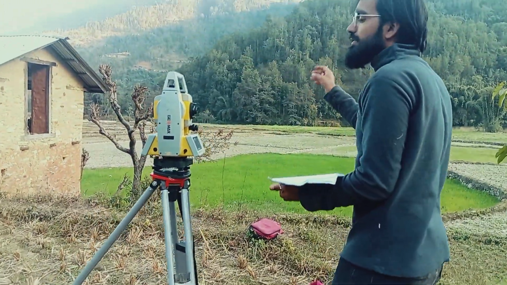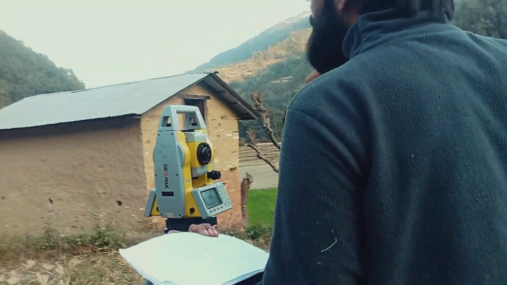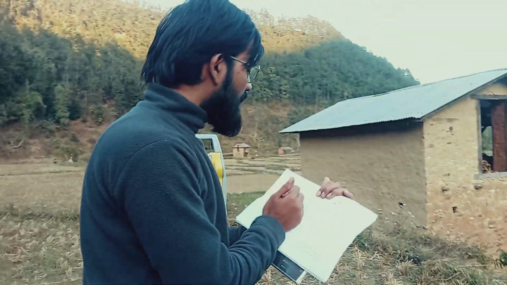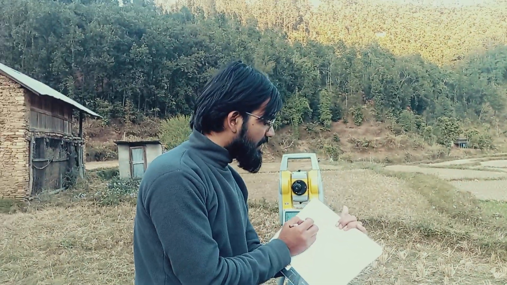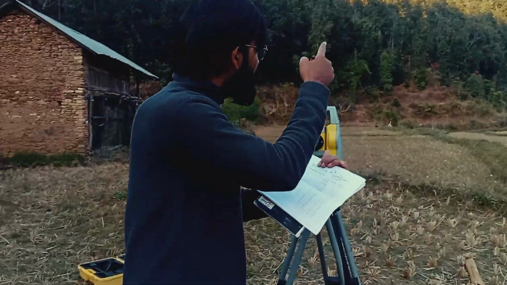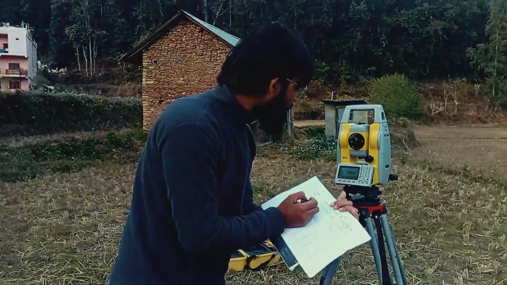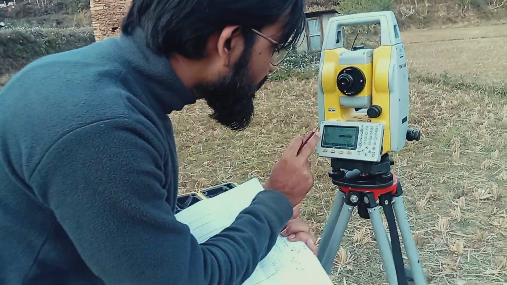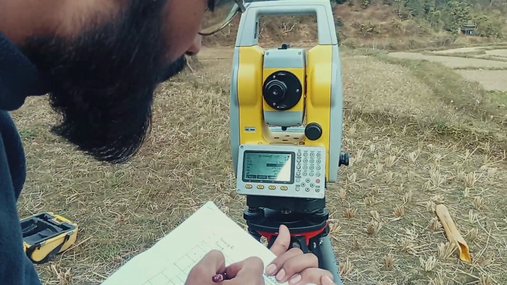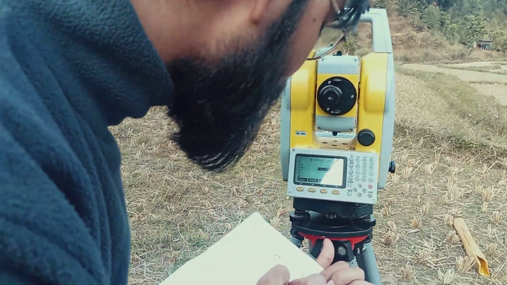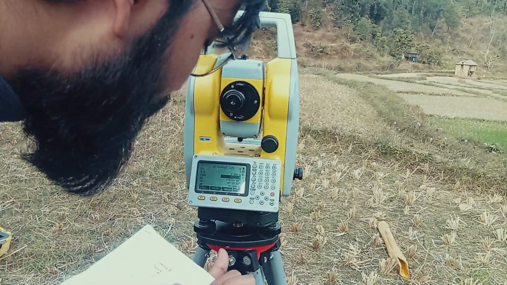Now I have tightened my clamp, and this is in face right, and I have sighted station 6. So I'll be writing here in this station 6 part, and the angle, you can see this horizontal angle here, is 90 degrees 33 minutes and 22 seconds.